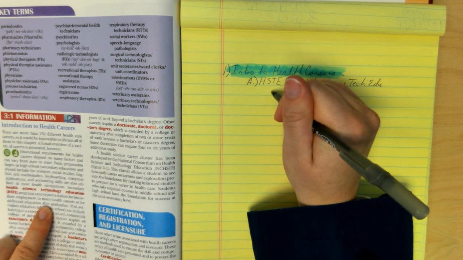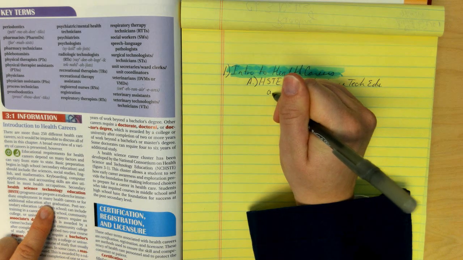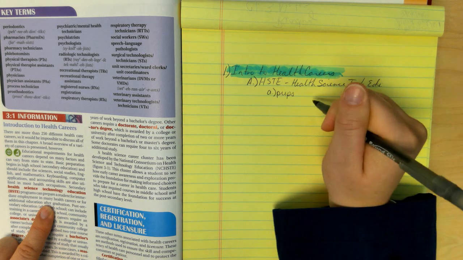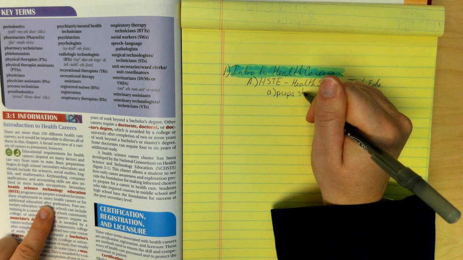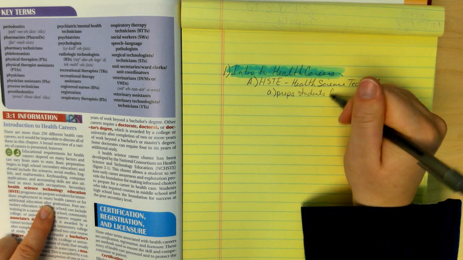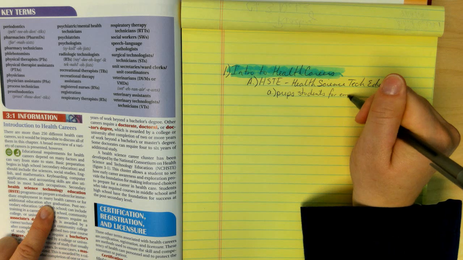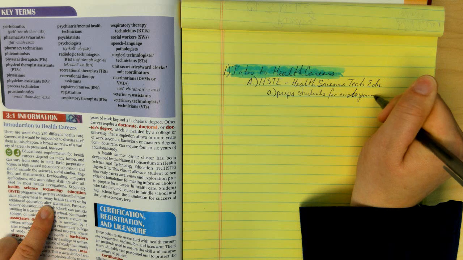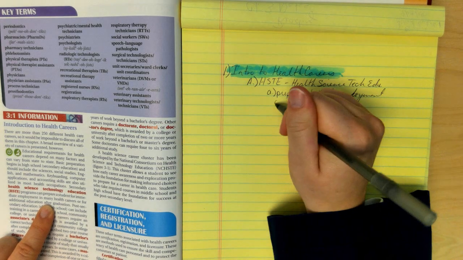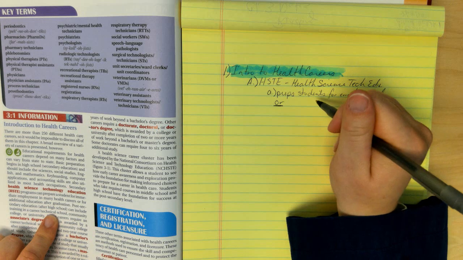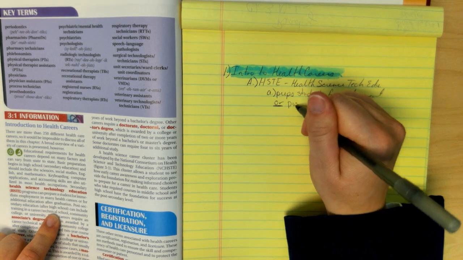So I'm going to put a little a, preps, short for prepares: prep students for employment or post-secondary education.